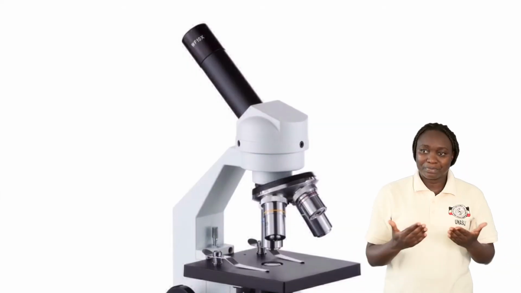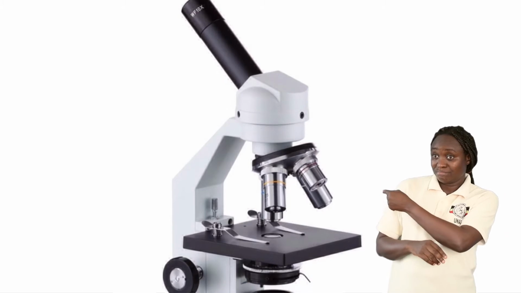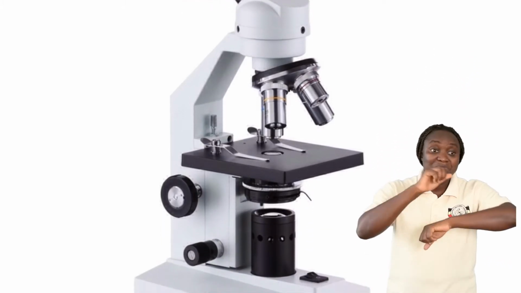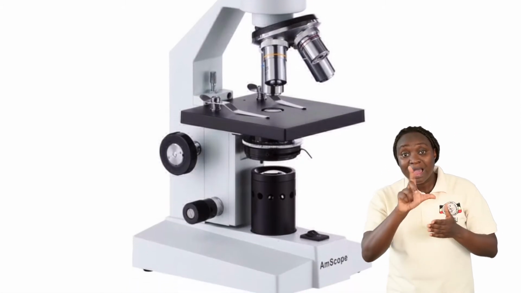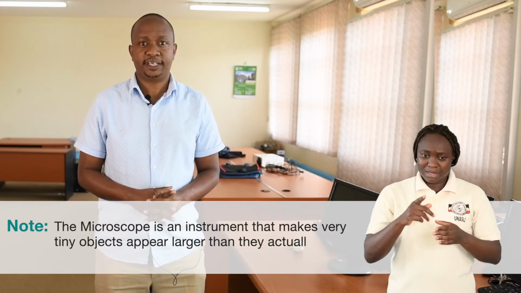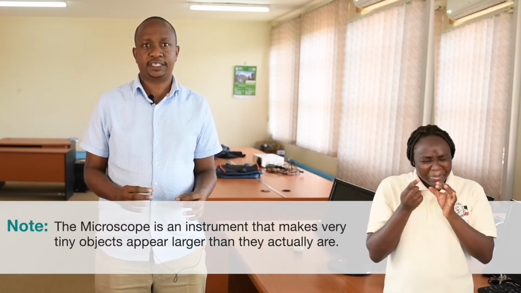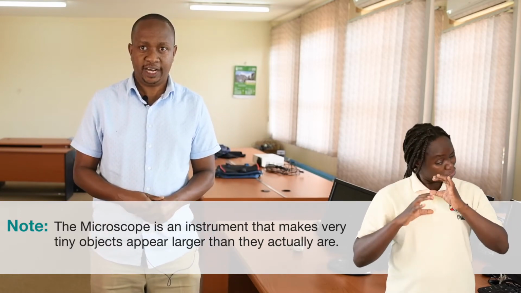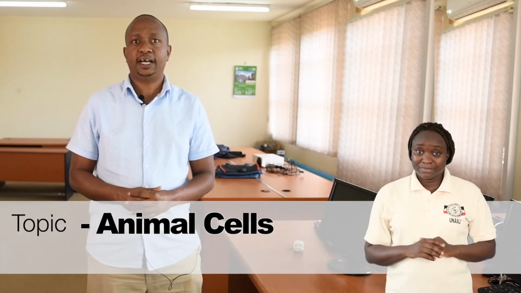Very good. That instrument is called a microscope. You might have seen a microscope at school, in your laboratories, or when you visit health facilities. The microscope is an instrument that makes very tiny objects appear much larger than they actually are. Our lesson today will be about animal cells.